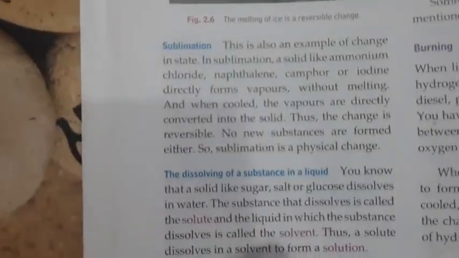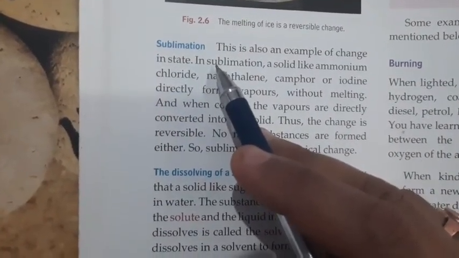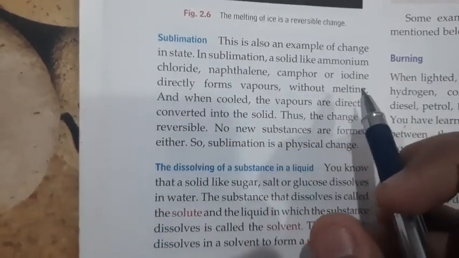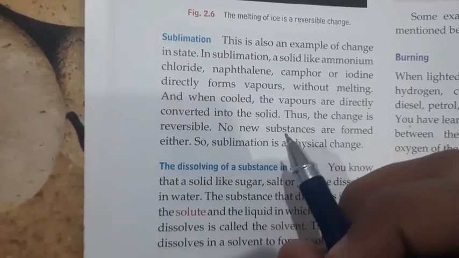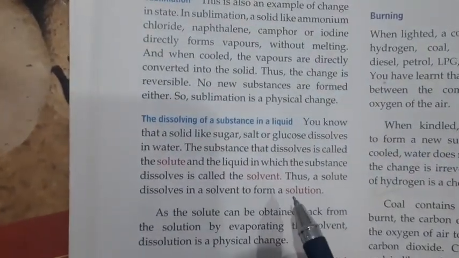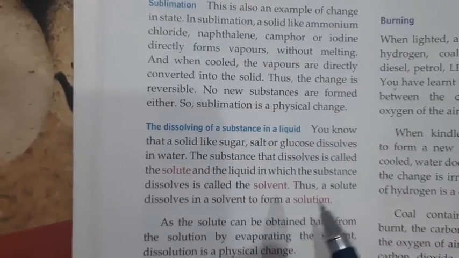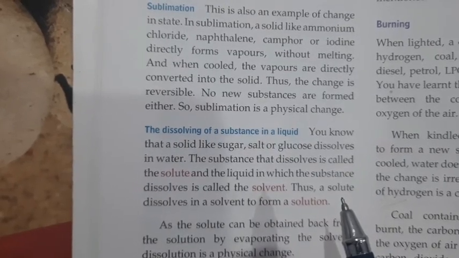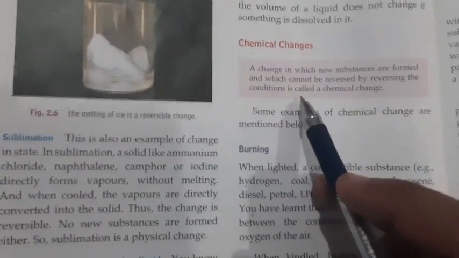Okay, so this is over. Now we are moving towards another type of physical change, that is sublimation. Sublimation is also a physical change in which a solid directly changes to gas. And what is deposition? Deposition is when gas directly changes to solid without an intermediate state, that is liquid. Then there is dissolving of a substance in a solvent, right? When a solute is dissolved in a solvent, suppose salt is the solute and water is the solvent, both mixed together will form a solution, right? Okay, and then we will move directly towards chemical changes. What are chemical changes?